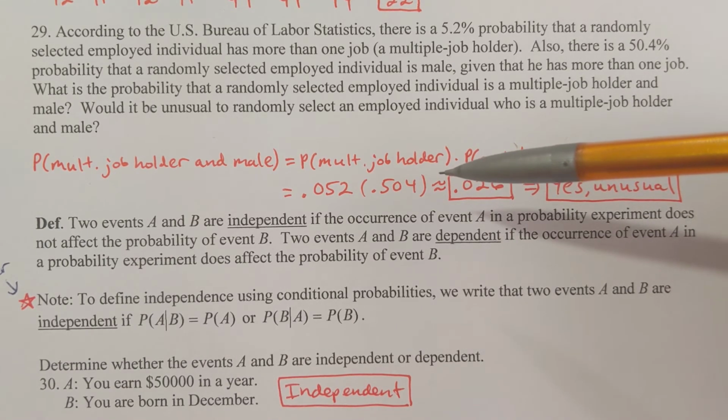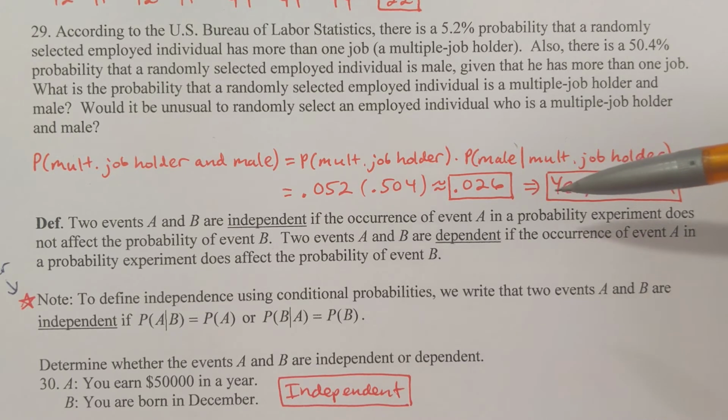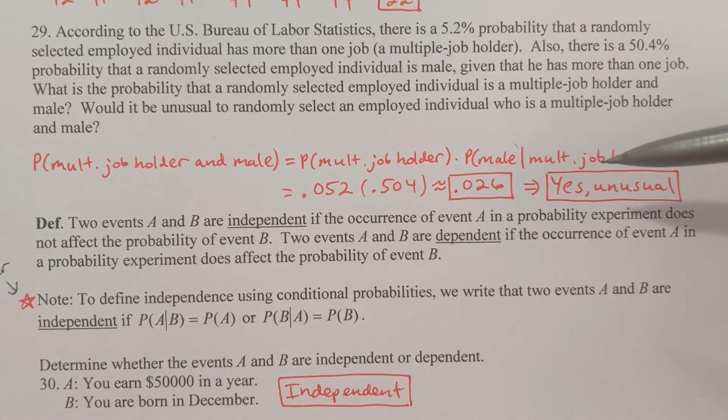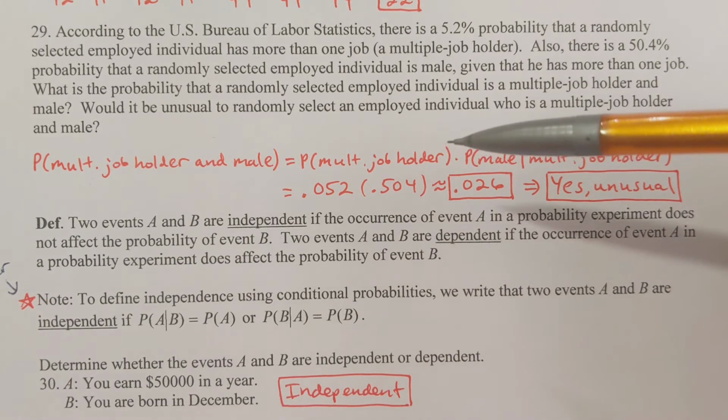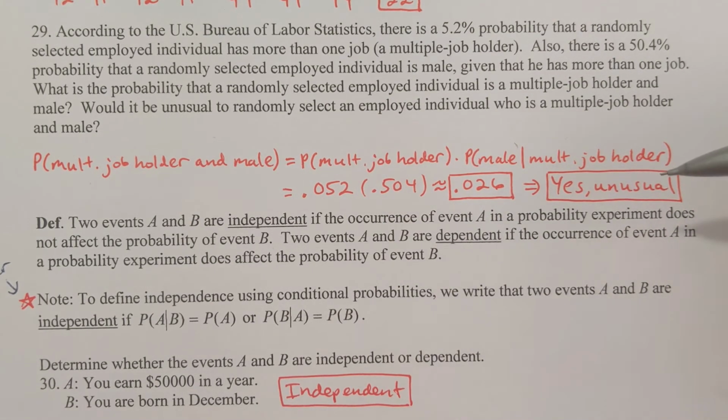0.052 times 0.504 is roughly 0.026. So would that be unusual if somebody were to select a person that is a multiple job holder and male? Yeah, I think that'd be very unusual, right? I have less than a 3% chance of that occurring. So it's likely not to happen, and of course, if it did happen, it would be kind of unusual.